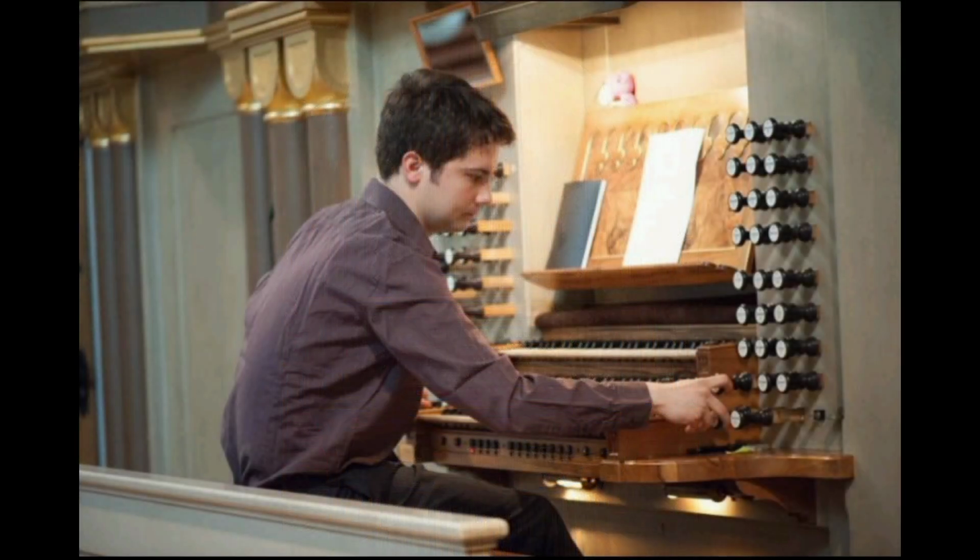Part 11. The organ console. Now let's return to where the organist sits. This entire control area is called the organ console. The console contains most of the controls the organist needs to play the instrument. Here we have the manuals. Below them is the pedal board.